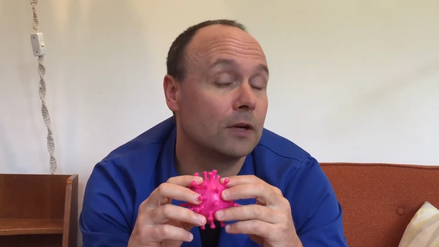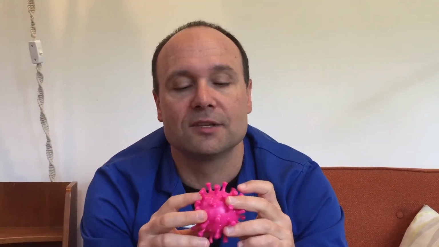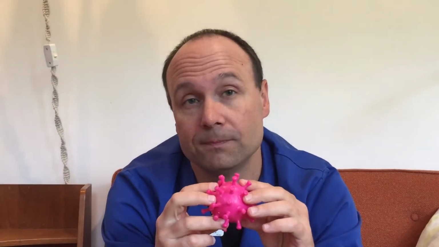With the variants of concern, these spike molecules are a bit more sticky. They allow the virus to attach to your cells and help the virus get even better inside your cells to produce more viral particles. That's why the variants of concern are of concern: you need fewer viral particles to be able to infect an individual.